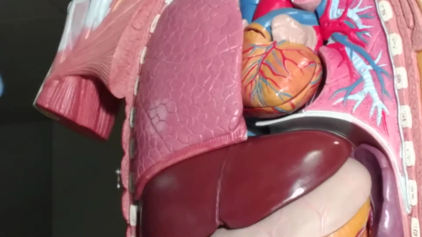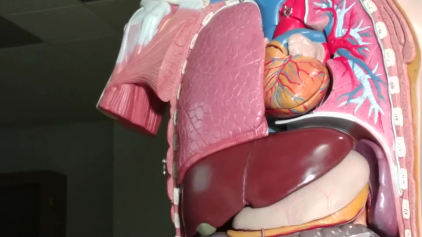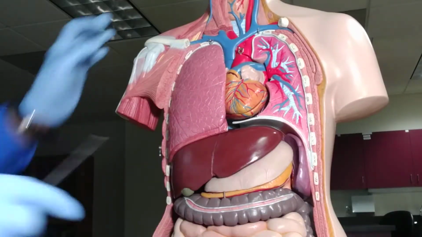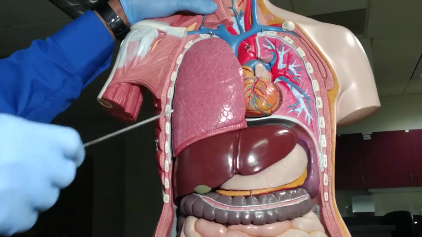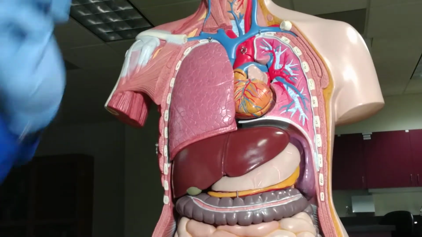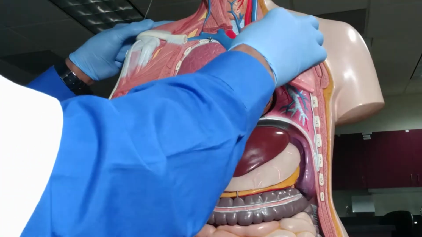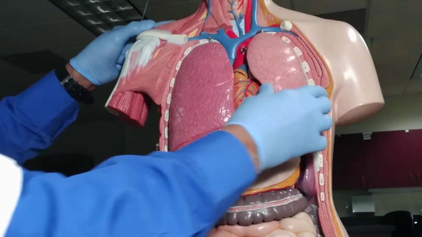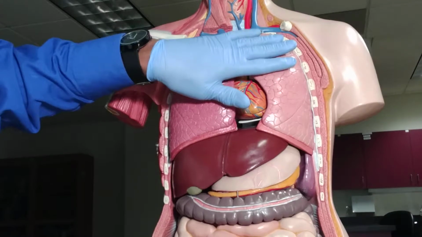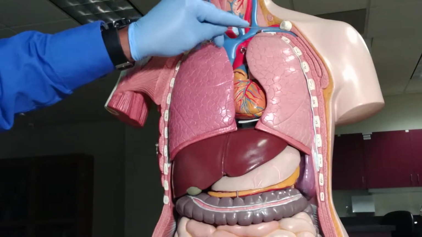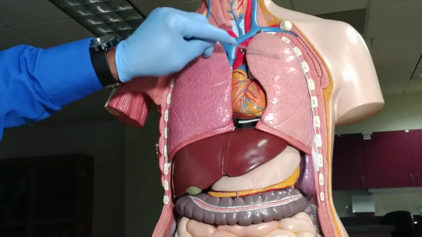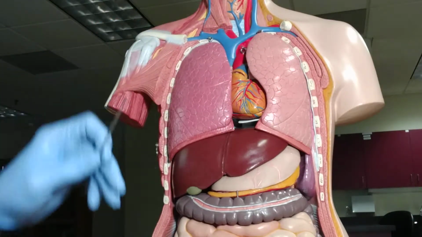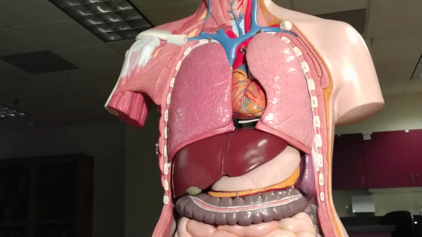The visceral pleura on the other side, if we put it back in the regular magnification, lines the surface of each lung. So visceral pleura and parietal pleura. In between the two, the space is known as the pleural space. It does have a thin film of fluid that lubricates and helps in the movement of expiration and inspiration when the lungs expand and relax.